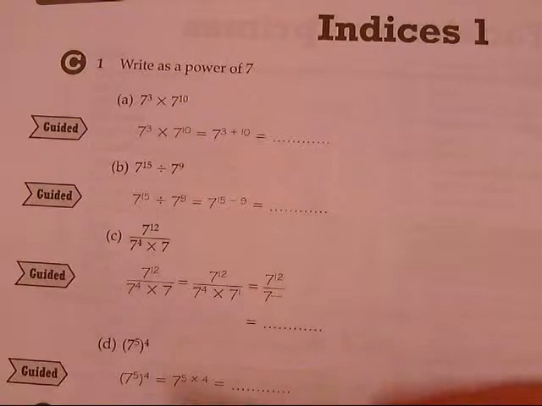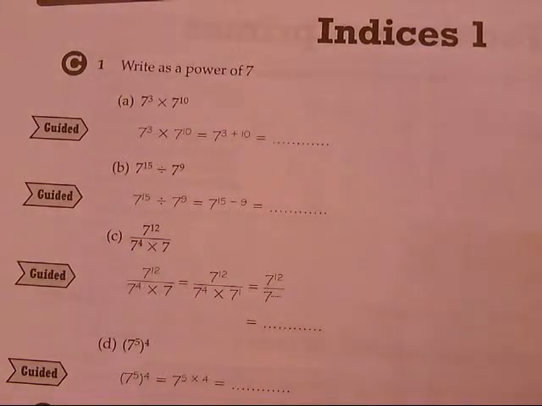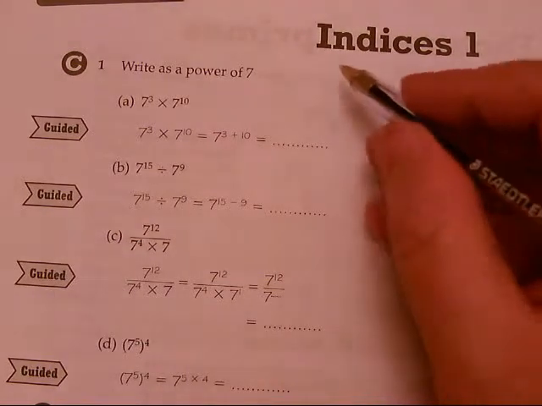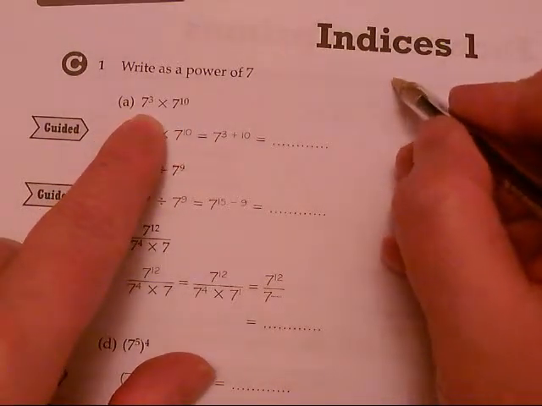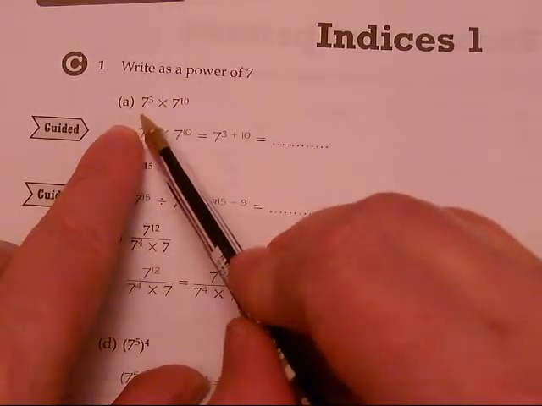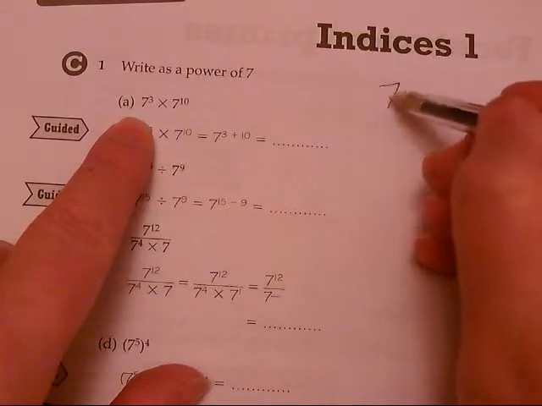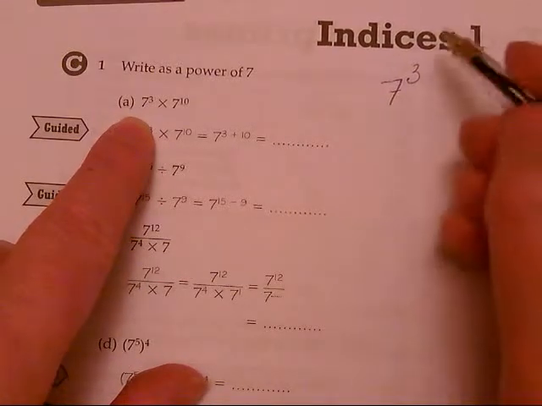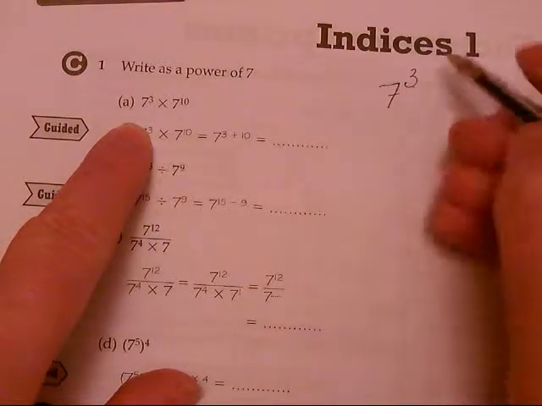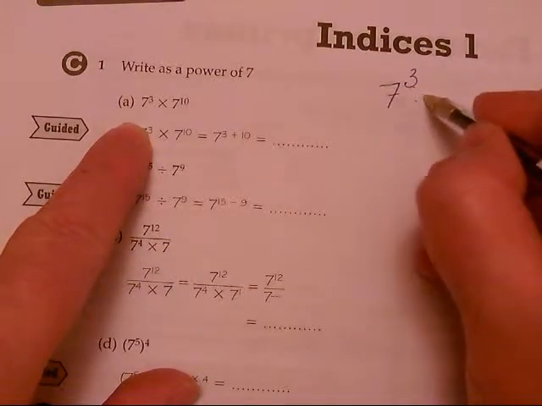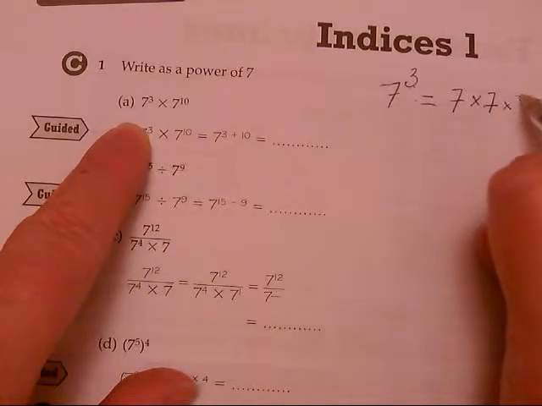Before we start looking through these indices laws, I would like to remind you what indices mean. For example, in the index form of a particular number, you see 7 to the power of 3. Remember, it is not in any way 21. What 7 to the power of 3 means is 7 times 7 times 7.